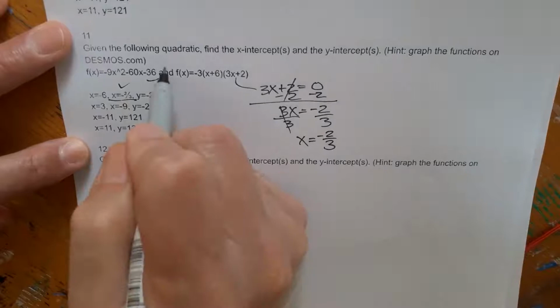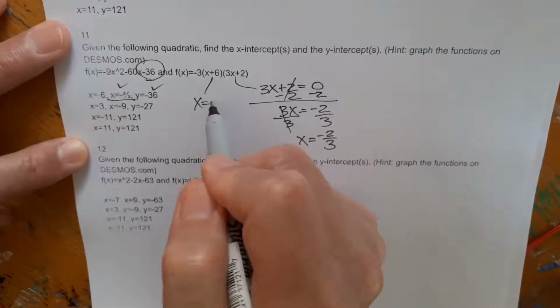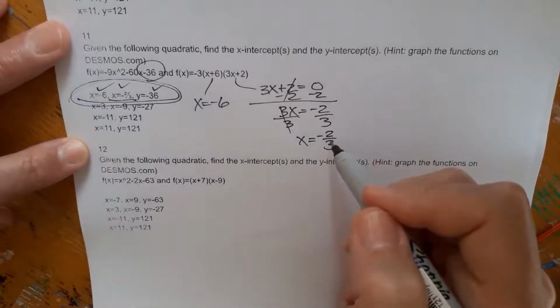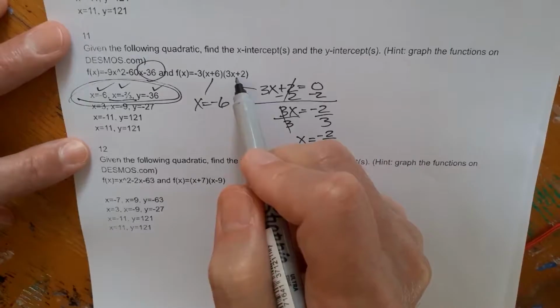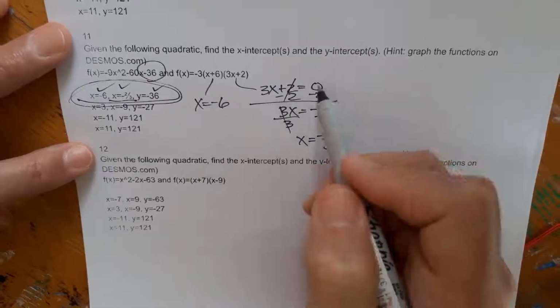Check. I can see my tail is negative 36. Check. This one's easier to do. x equals minus 6. Check. A two-step equation I use to solve it. Can I do this in my mind? Yes. Should you be able to? Yes. But at first, do it the long route.